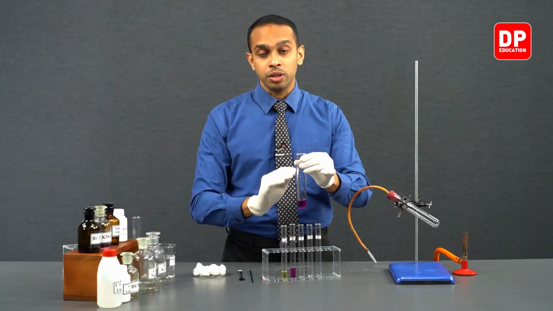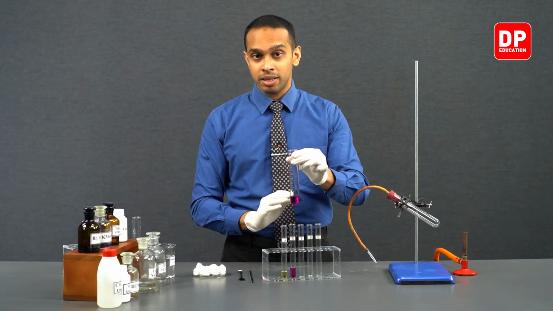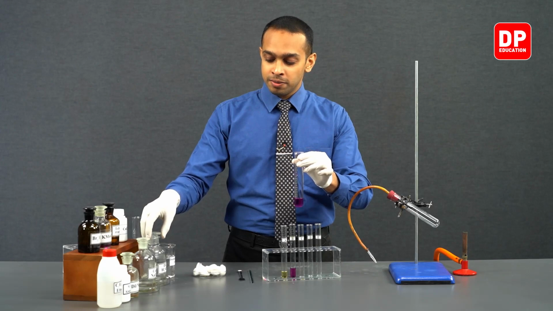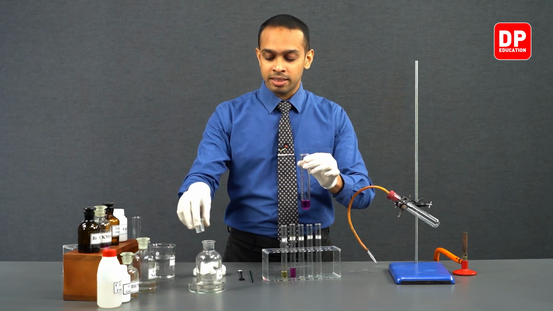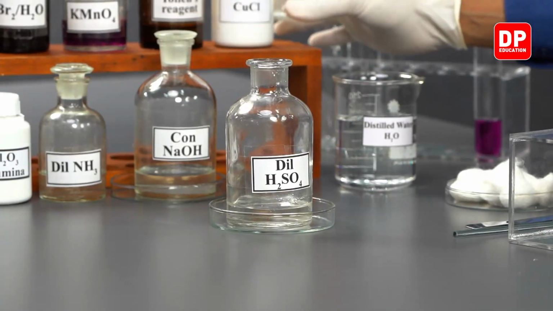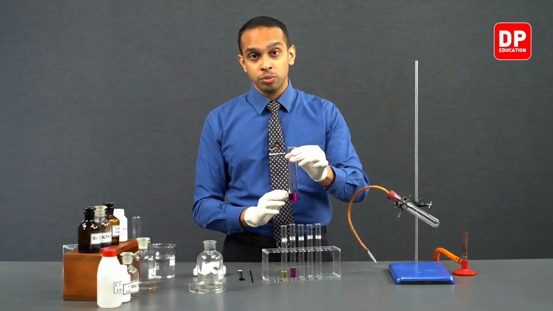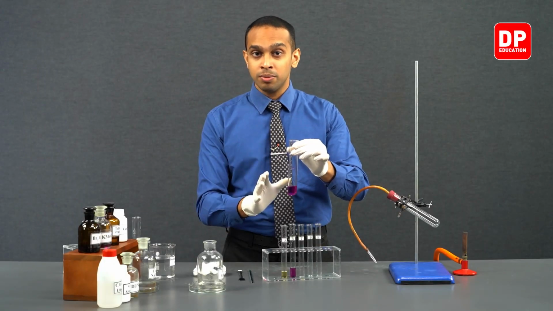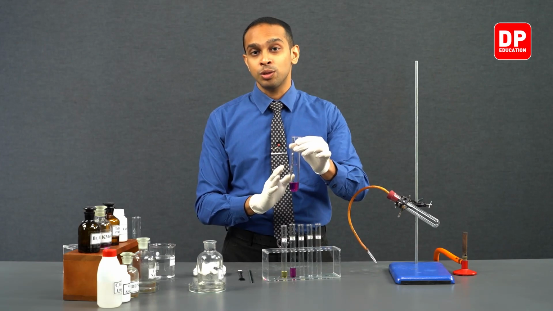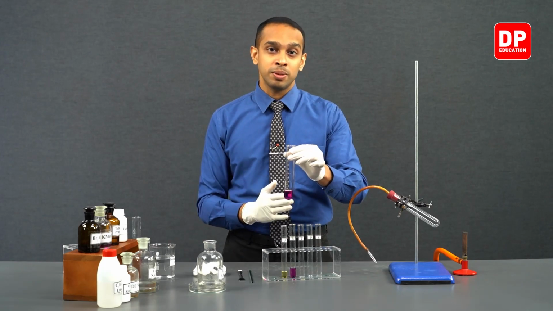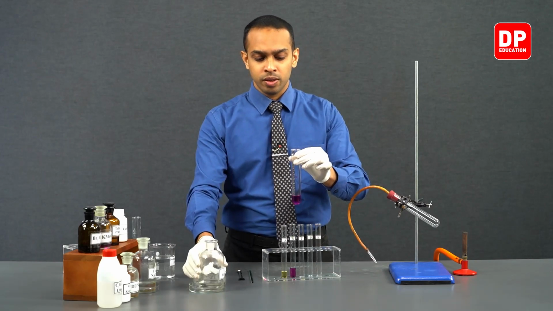And to this potassium permanganate solution, we are going to add sulfuric acid. The addition of sulfuric acid is going to make this potassium permanganate aqueous solution into an acidified potassium permanganate solution.